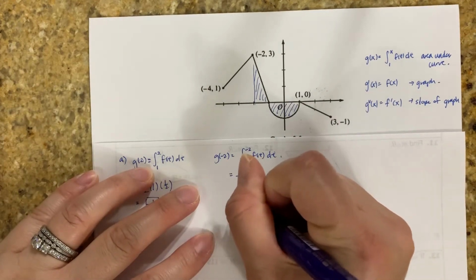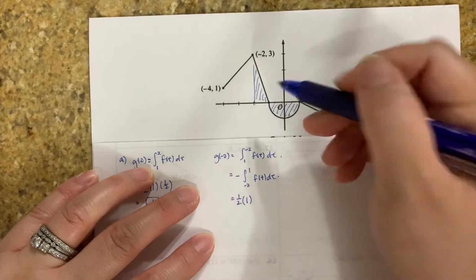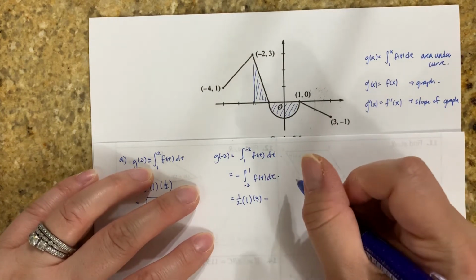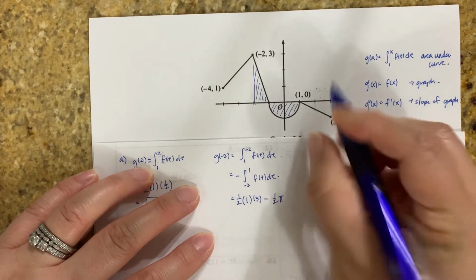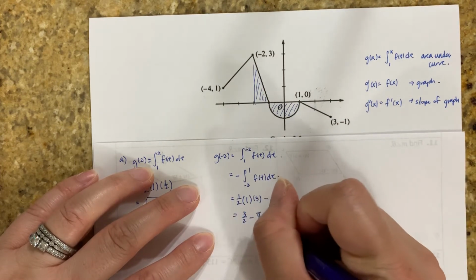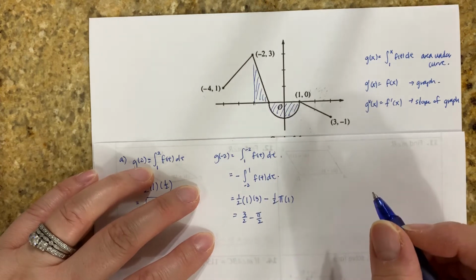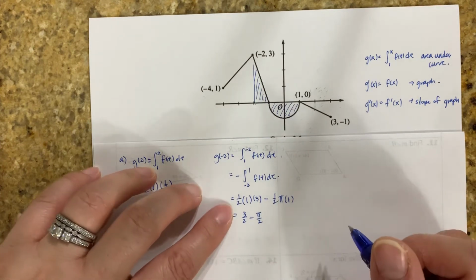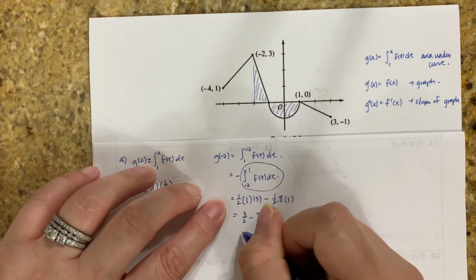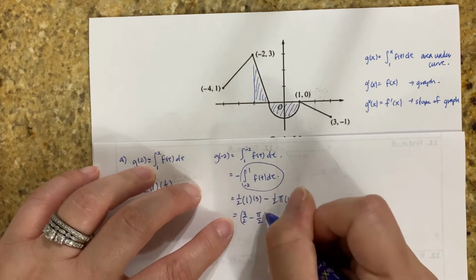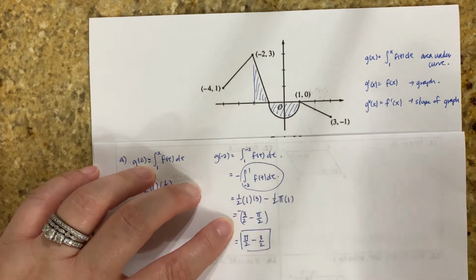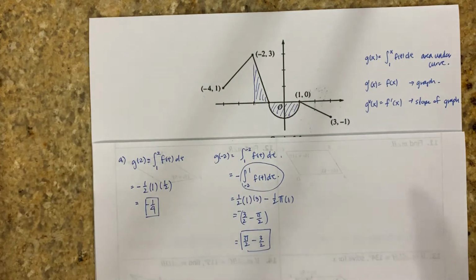So 1/2 times base of 3, height of 3, minus a semicircle, which is 1/2 pi r squared, where the radius is 1. So that's 3 over 2 minus pi over 2. Now, don't forget, there's a negative in front, which makes it pi over 2 minus 3 over 2 as my final answer.